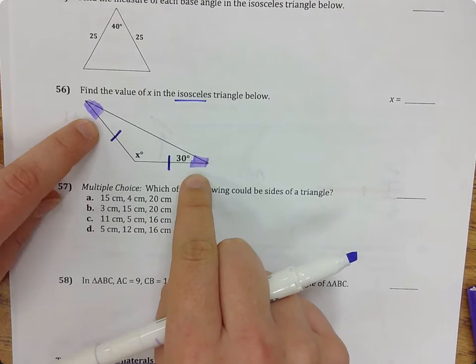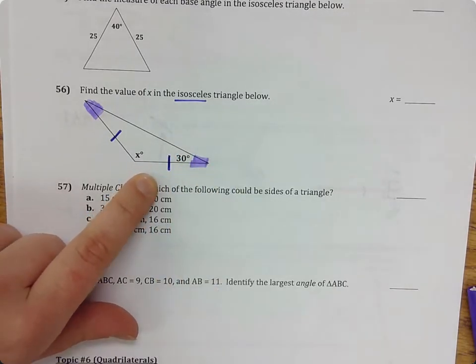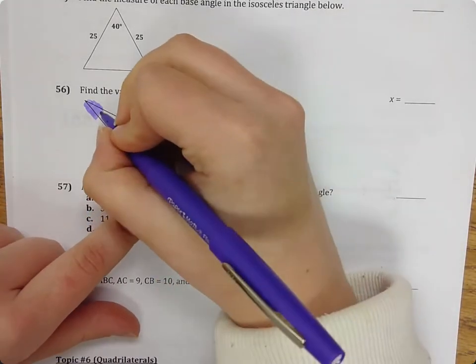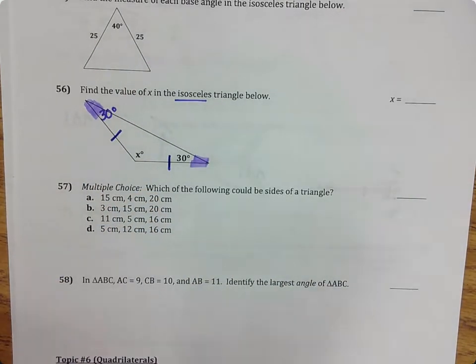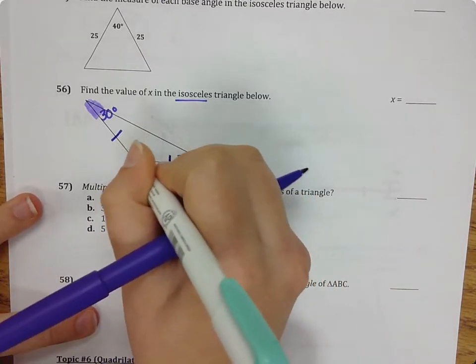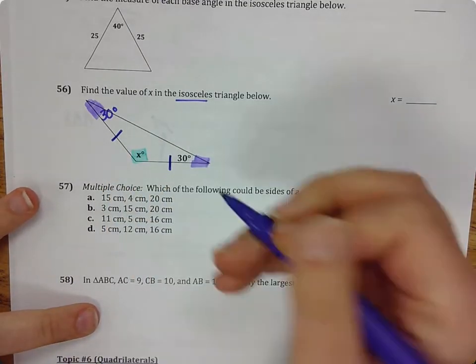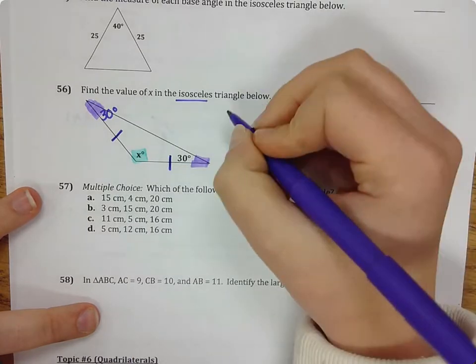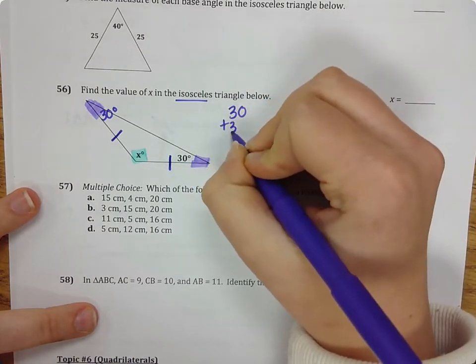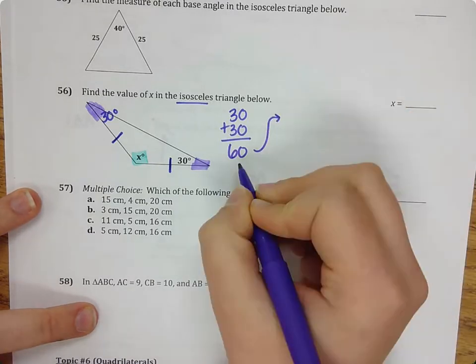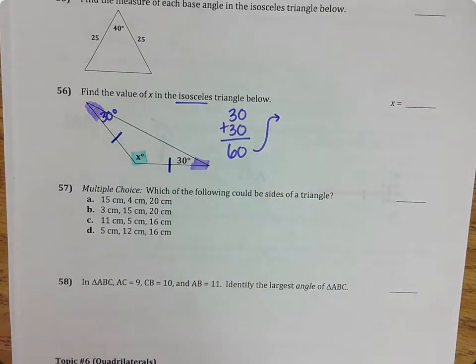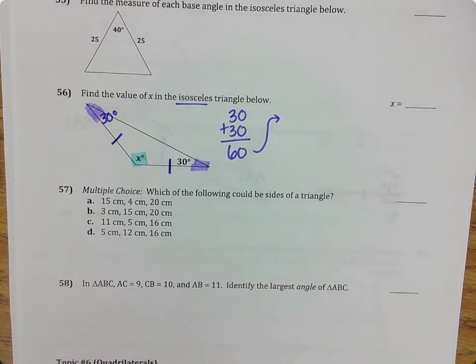to each other. So if I know that this angle over here is 30 degrees, then I know that this angle over here is 30 degrees. And then this just becomes one of our triangle problems. How do I solve for one missing angle in a triangle? Well, I take the two that I know, and I add them together. 30 plus 30 equals 60. And what do I do with that 60? I'm going to leave that up to you.